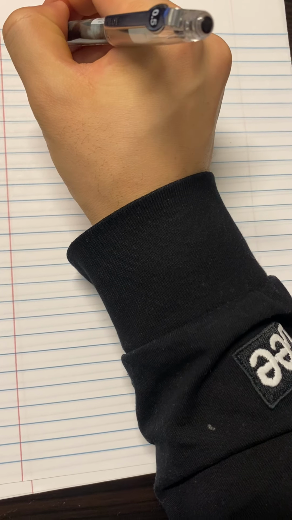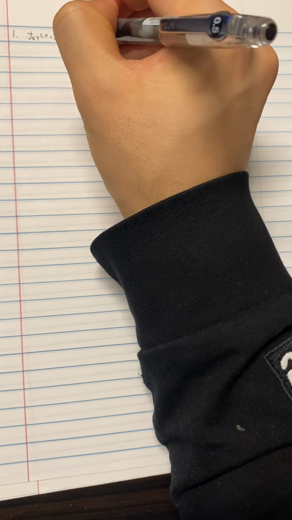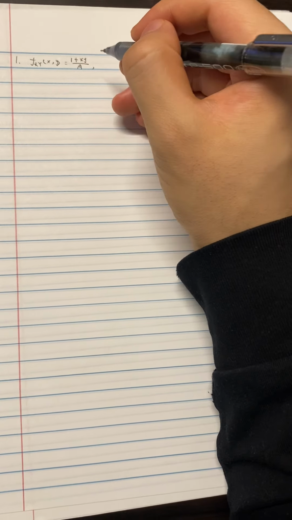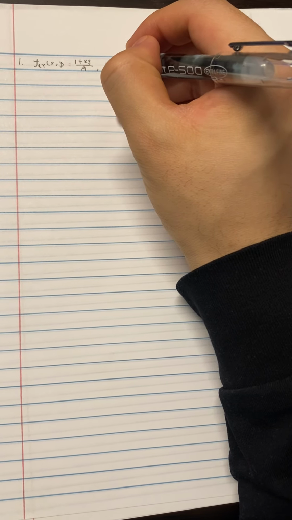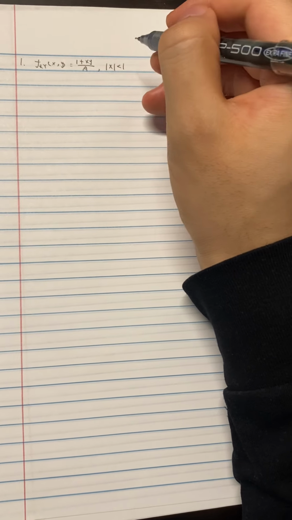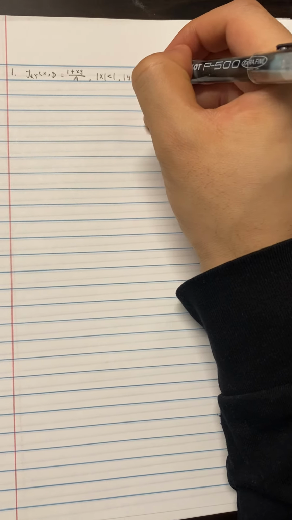We have that x and y have joint density function (1 plus x times y) divided by a, where the absolute value of x is smaller than 1, and the absolute value of y is smaller than 1 too.